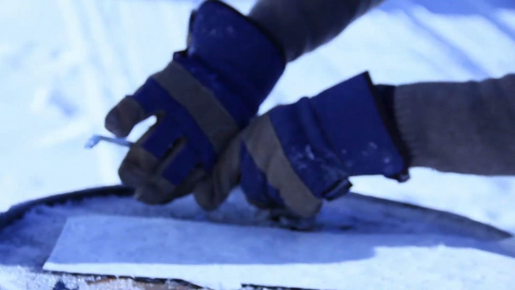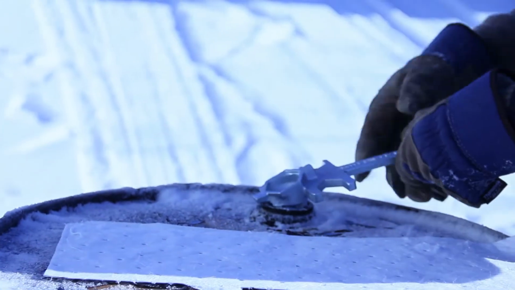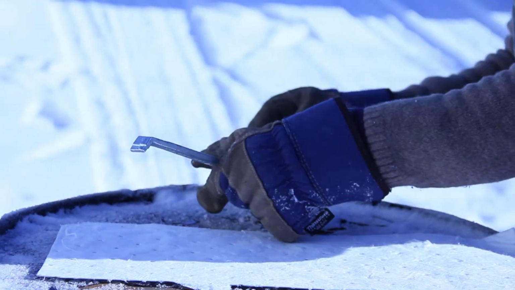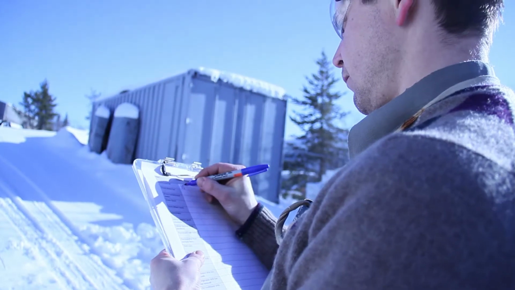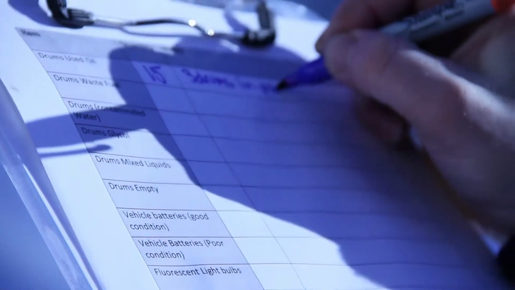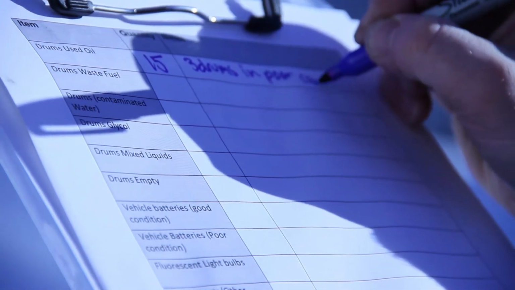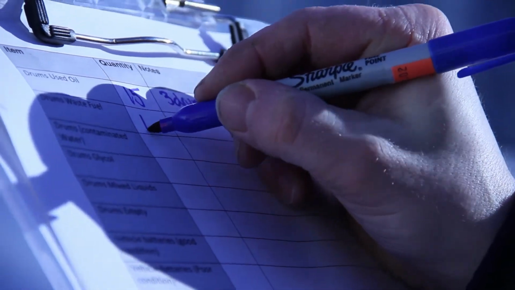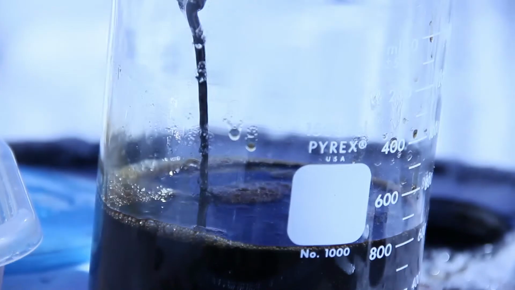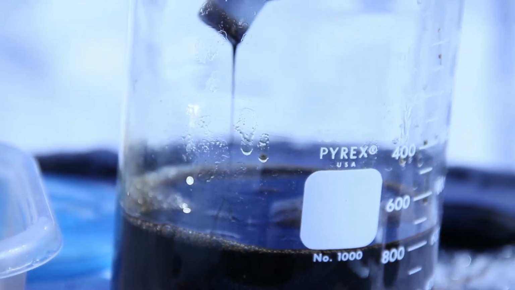It is much better to open drums outside where any gases that have built up will be able to safely disperse. Also, make sure that no one is smoking nearby and that there are no open flames. It may happen that you are unable to identify some waste that you suspect is hazardous. As much as possible, this situation should be avoided by immediately identifying and labeling waste as they are discarded. However, there are ways to identify waste later.